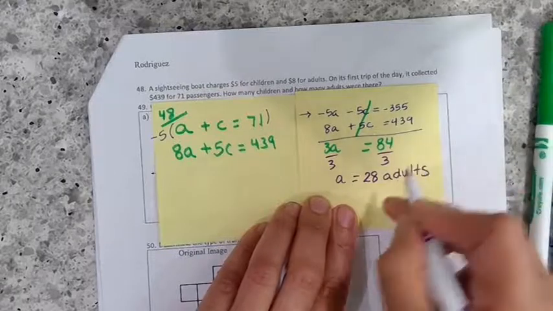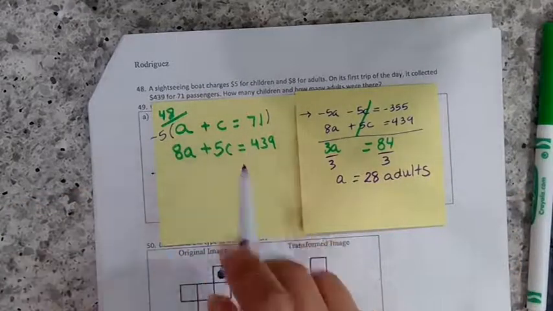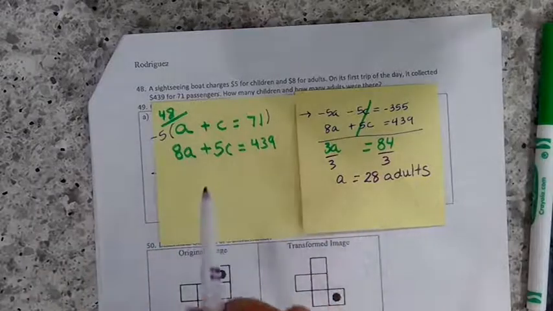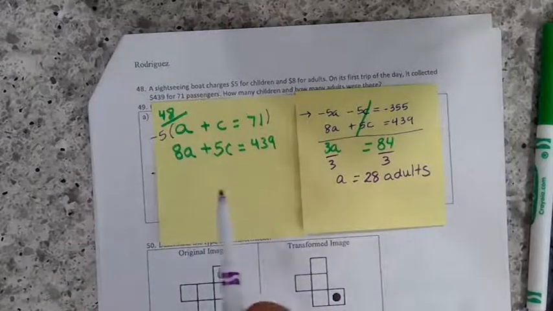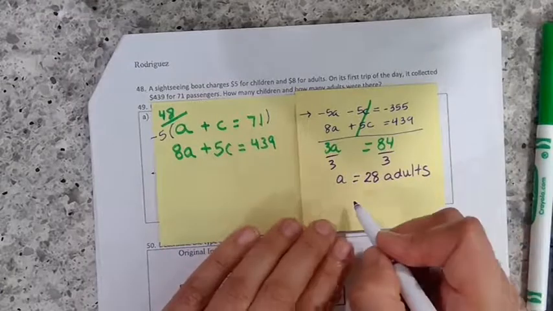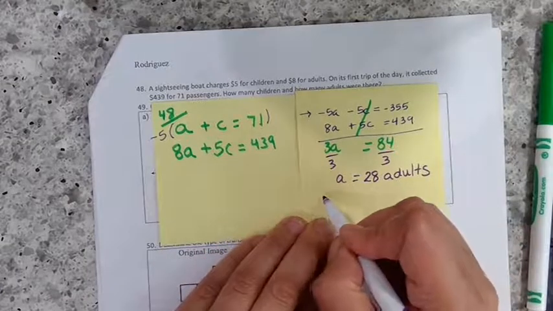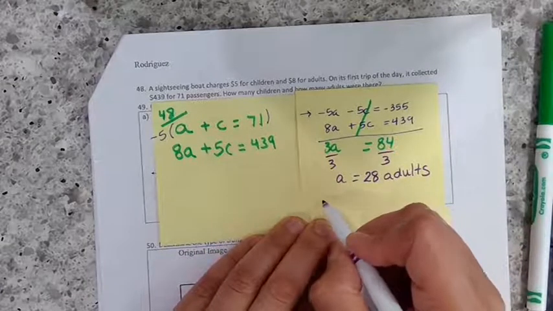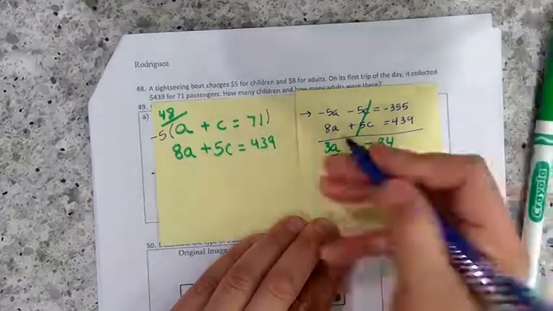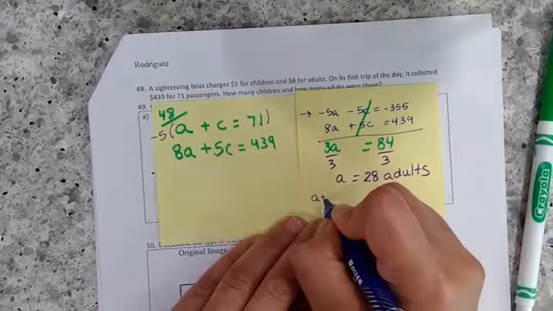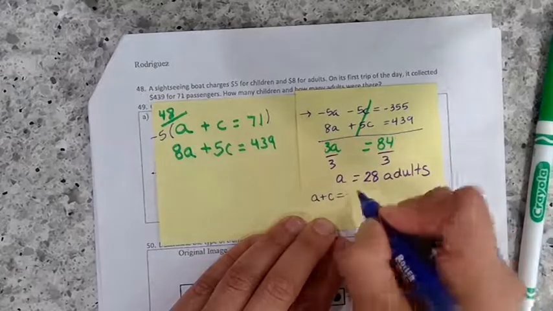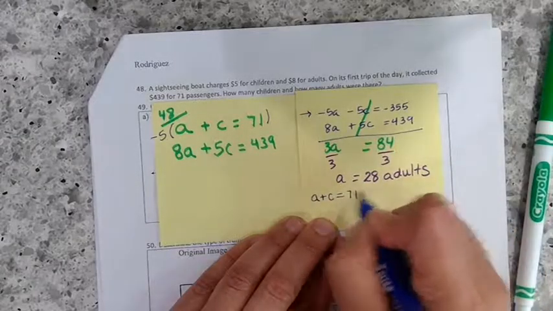28 what? Adults. Okay, there's a total of 71 people. If you had 28 adults, how many children do you have? So 71 minus 28. So children equals 43. Most of you would just think about it, but we'll just go.